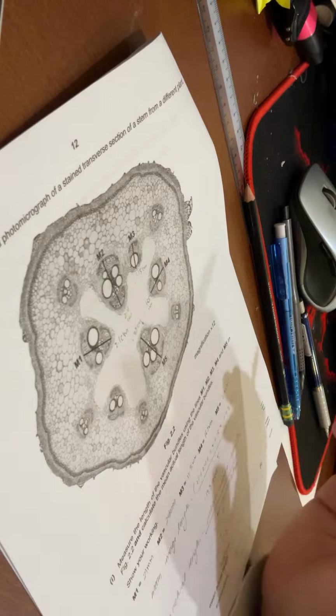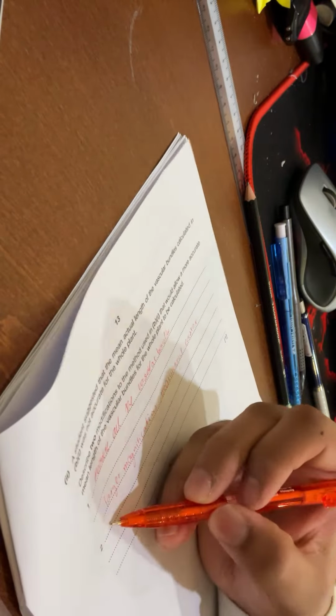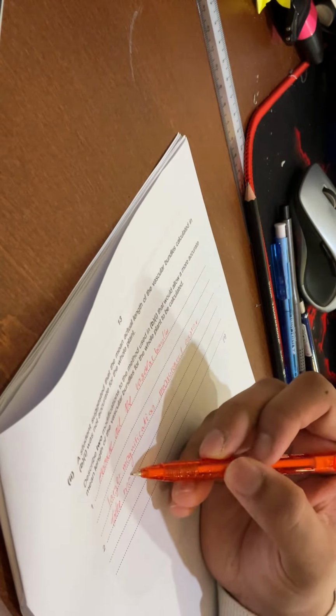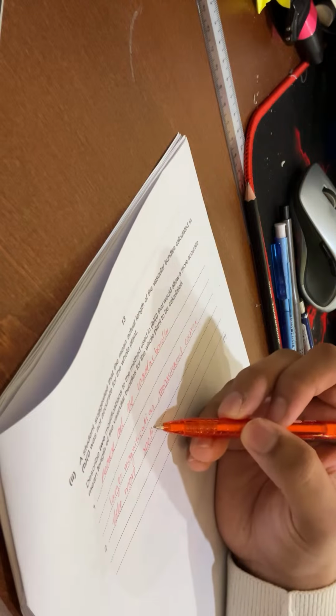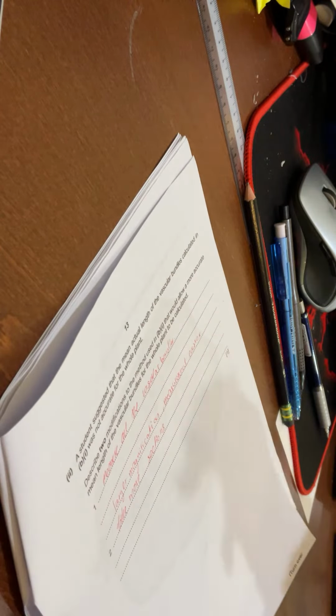And the last but not least is this one. Number 2 is take more sections. So you only took one transverse section, take more sections, so you have more transverse sections of the stem, so a larger set of data.